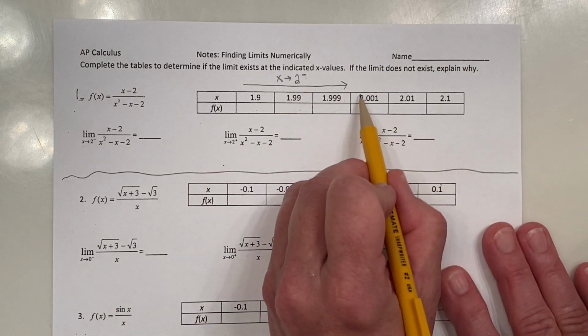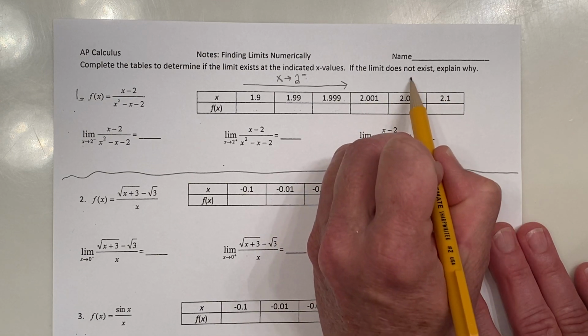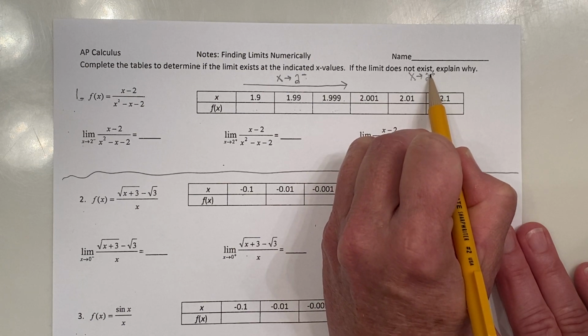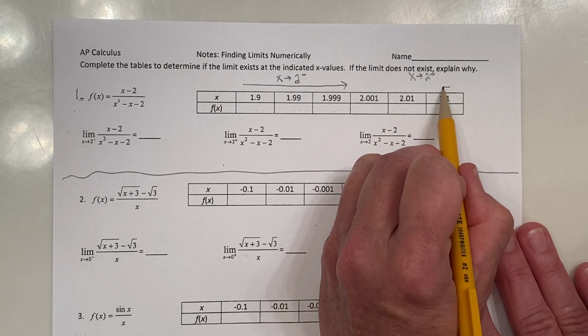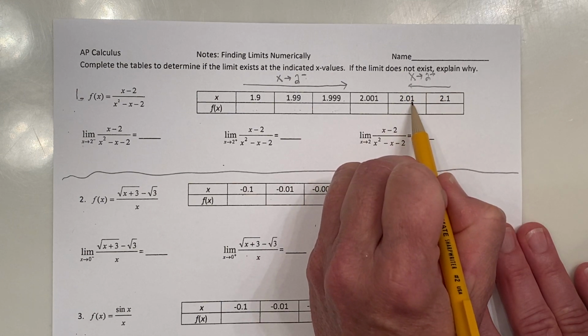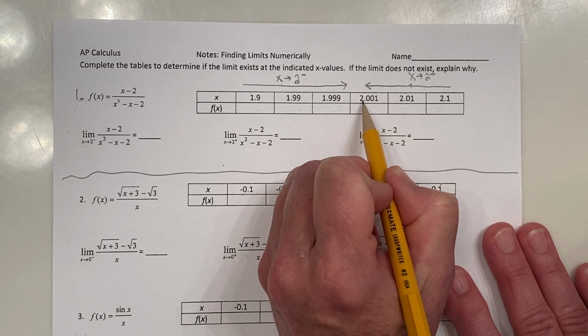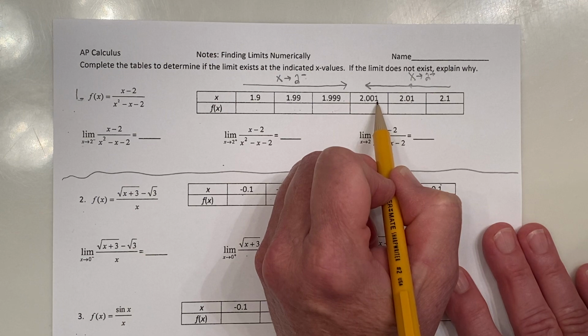All right, and now notice what these x values are. We're actually going to come from, let me do this, x is going to approach 2 from the right. So numbers to the right of 2, well, 2.1. And then 2.01 gets closer to 2. And if we continue, notice that the number 2.001 is even closer to x equals 2.